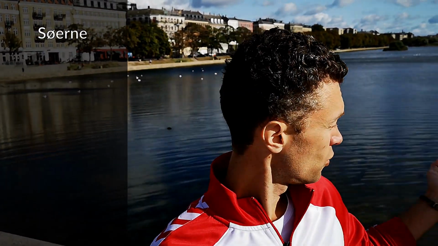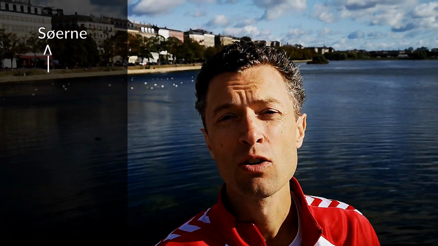These artificial lakes in the center of Copenhagen are just called the lakes, or in Danish, Søerne. So let's break it down. Søerne, Sø, the first part. Here we have to get the right vowel. We have to round the lips. Sø. And then we have what is called stød.